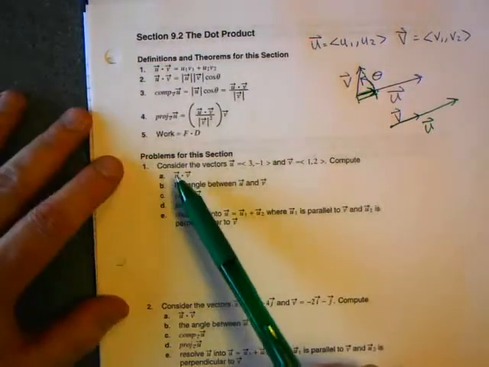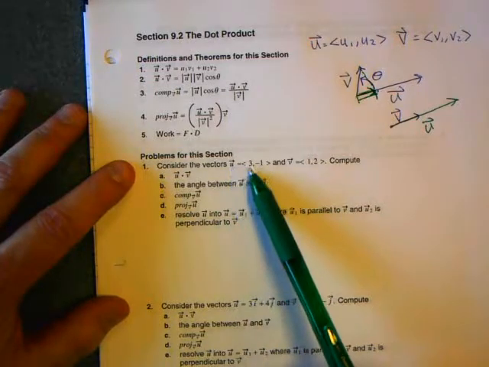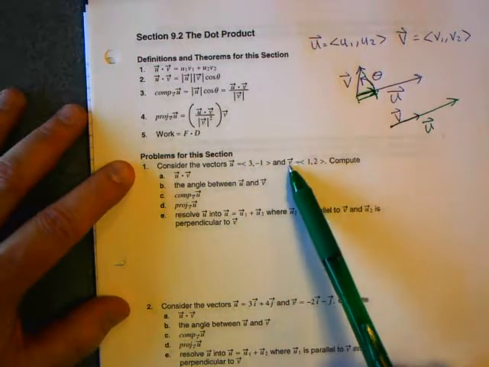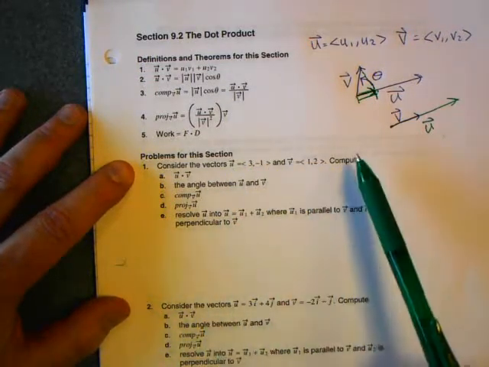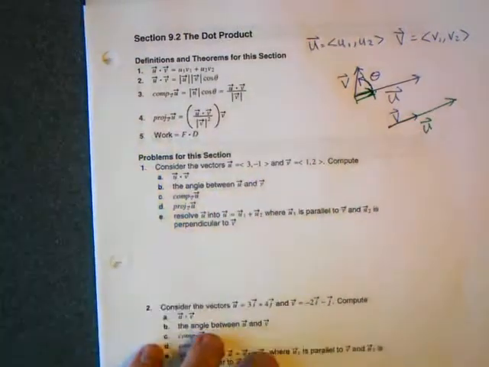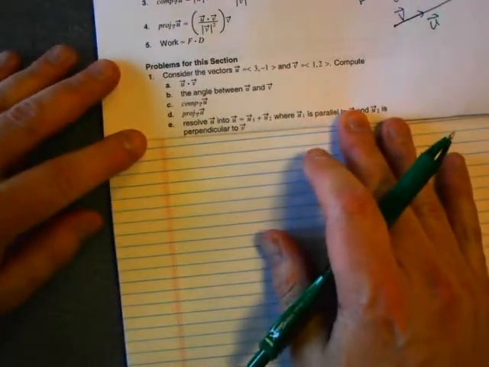So I give you two vectors. Consider the vector u is 3, -1, and the vector v is the vector 1, 2. Compute u dot v. All right, well, we'll see both of these at the same time, I think. But I need more space. I didn't leave enough space in the piece of paper here. All right, so u dot v.